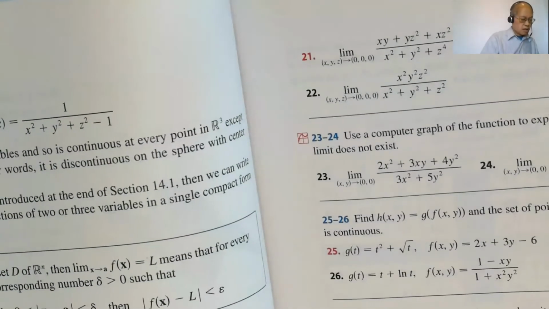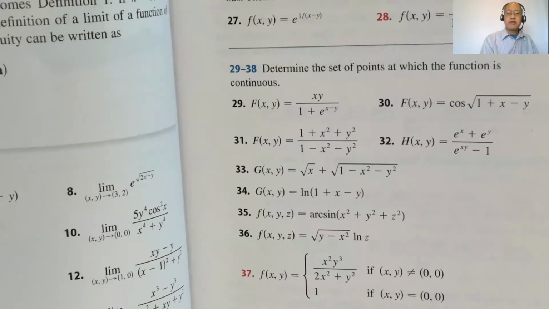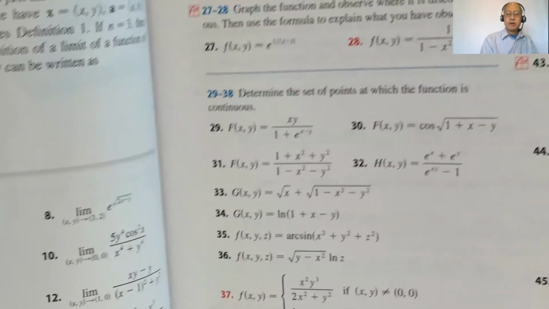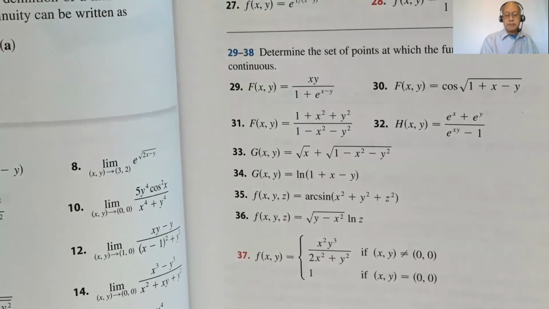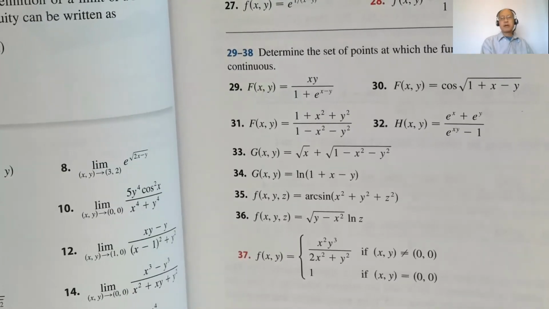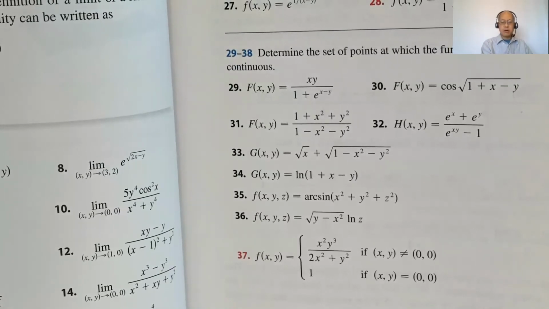All right, then we have some questions involving continuity. Number 29: determine the set of points where the function is continuous. Okay, it's a rational expression, right? You might recall for rational expressions, the only place we have to worry about is if the denominator is equal to 0.